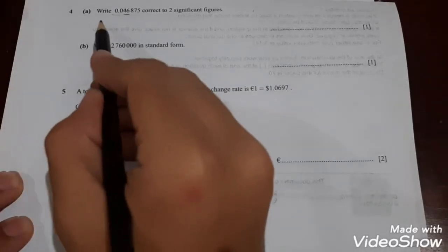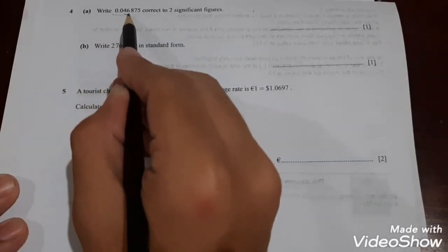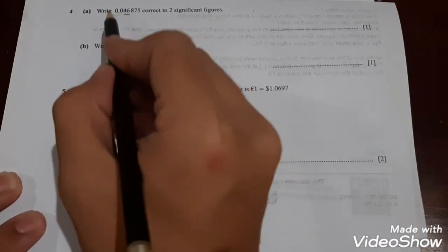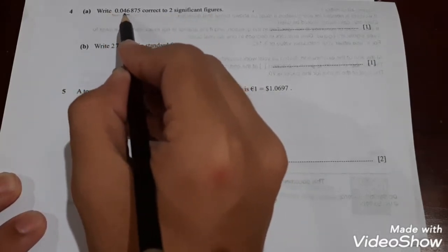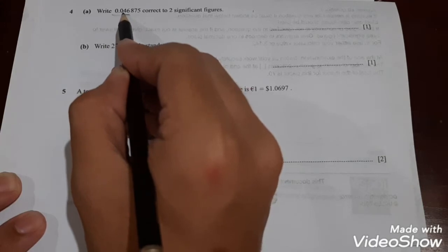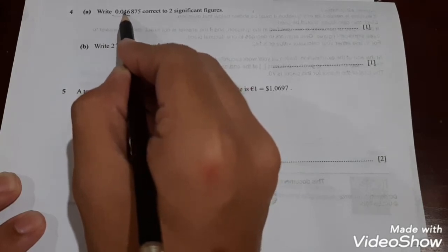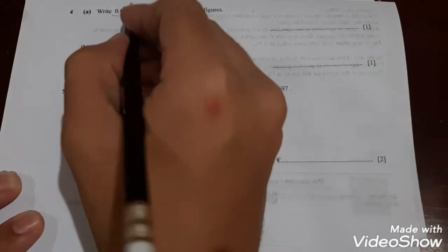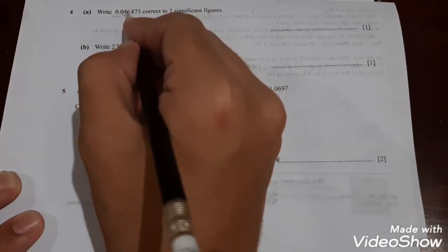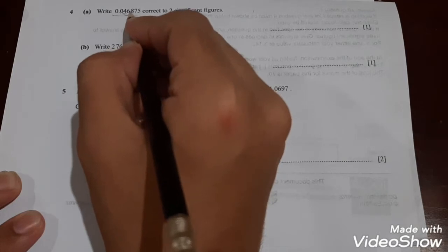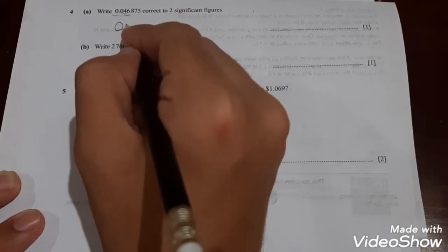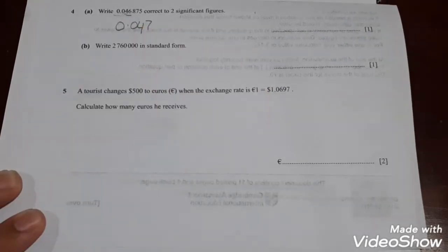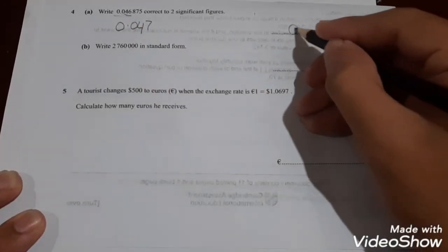Question 4a states write 0.046875 correct to two significant figures. So we will round this number to two significant figures, meaning two numbers after the zero, which will be 0.046. After 6 the next number is 8, so we will round 0.046 to 0.047. So we will write it as our final answer.